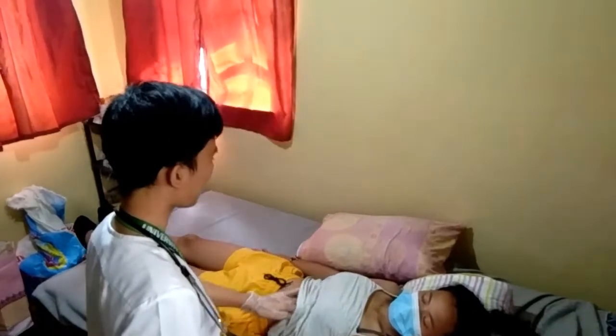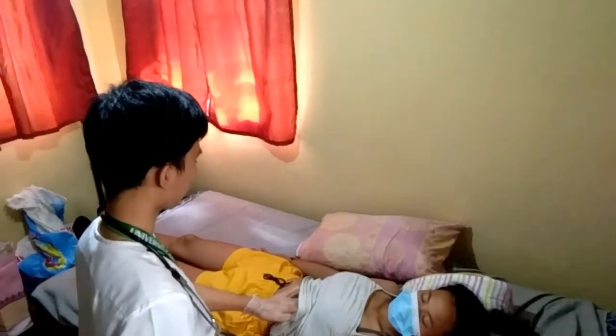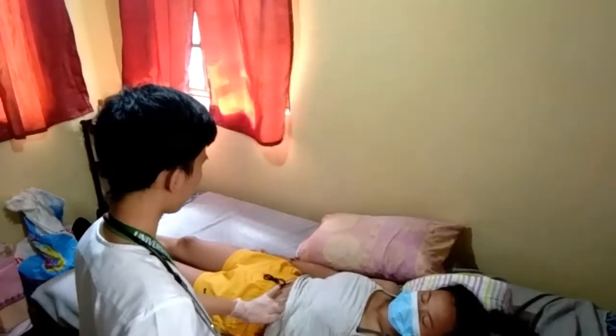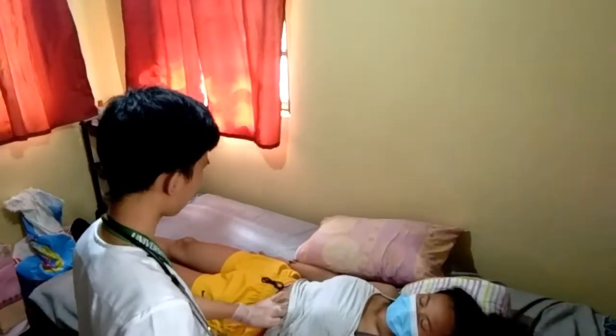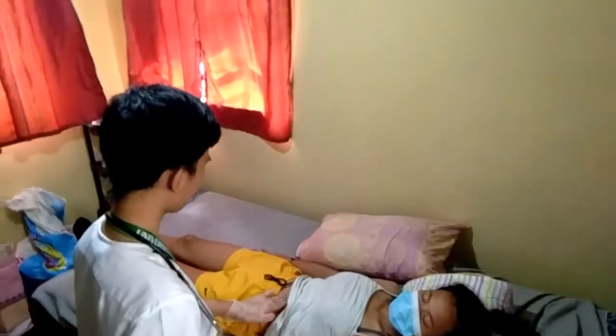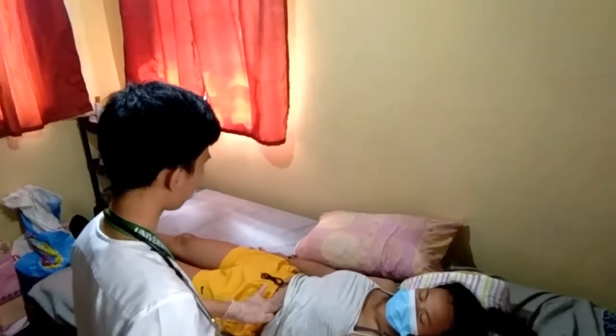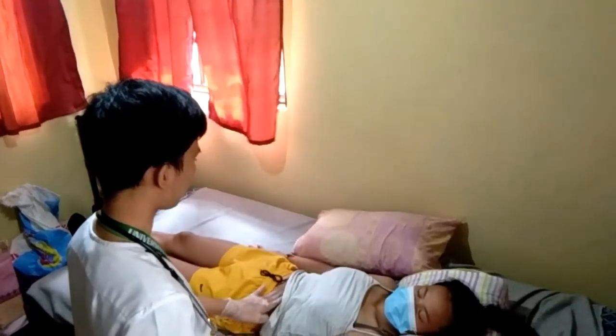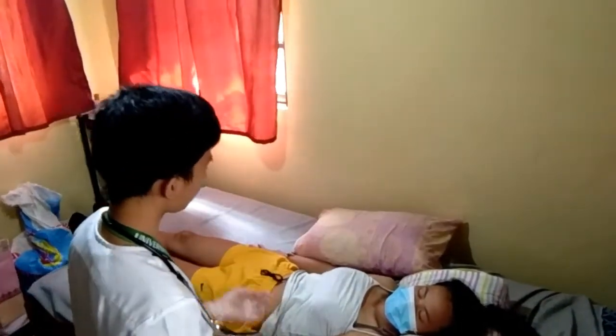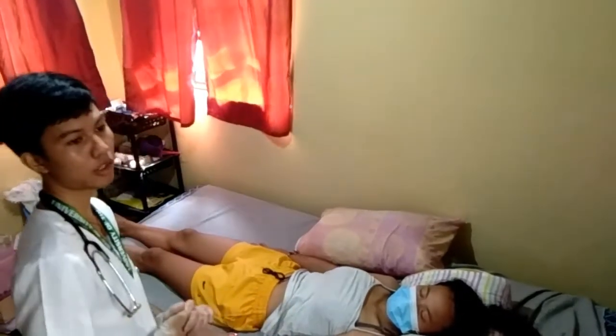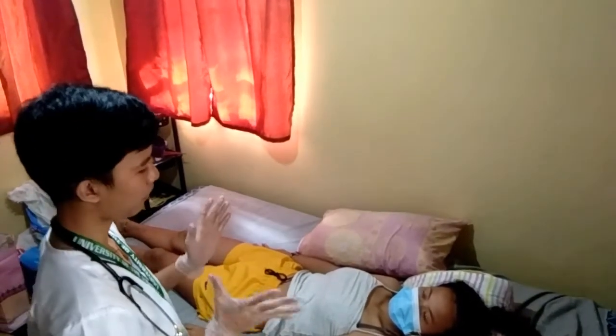Do you feel any pain, ma'am? How about this side? Okay, so the patient didn't feel any pain in the light palpation of her abdomen.